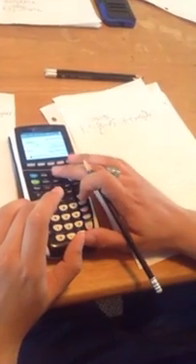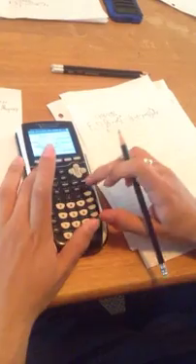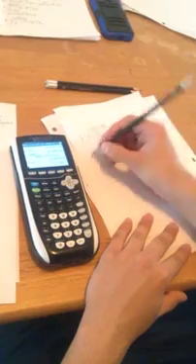Then we plug that in, and multiply it by pi, and then you should get 35.51521 as your answer. So that's all for F.